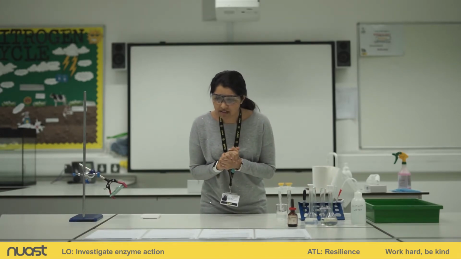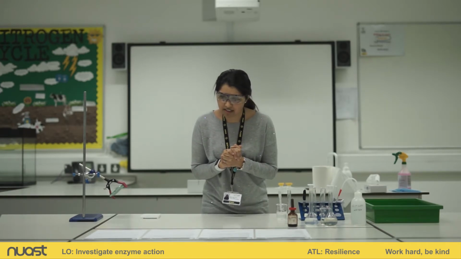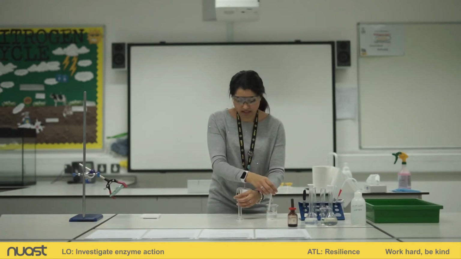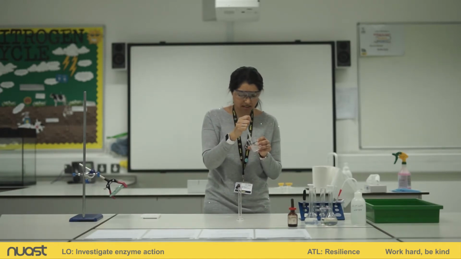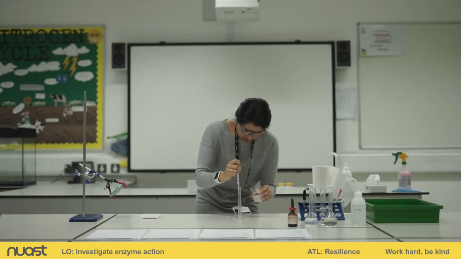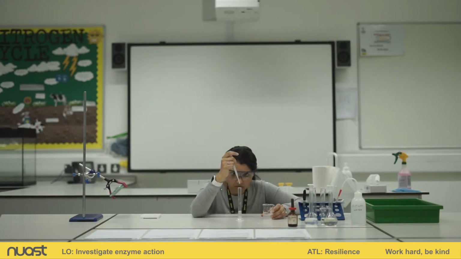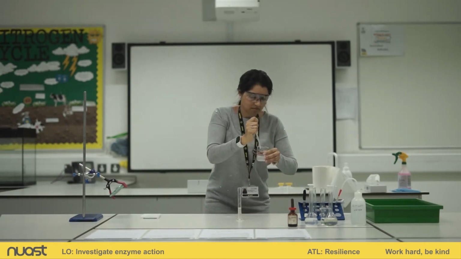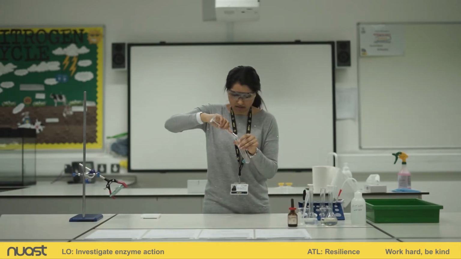I need to measure out another 5 centimetres of starch solution using the measuring cylinder, and I need to add it to test tube B. Now for this I can use the same measuring cylinder because there will be no cross-contamination. That means no mixing of chemicals. Okay, adding that to test tube B now.